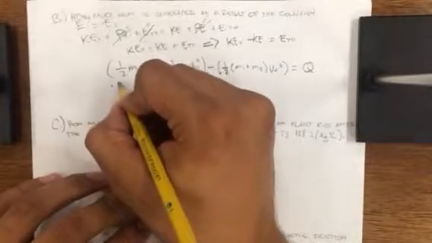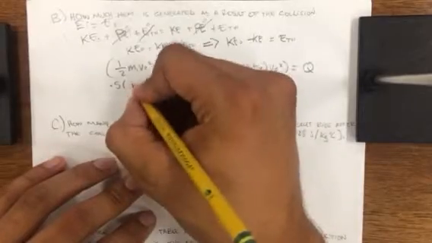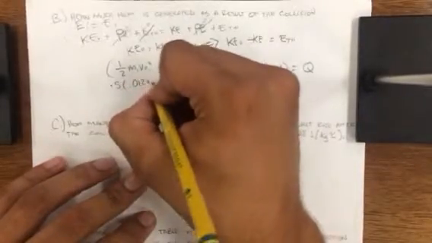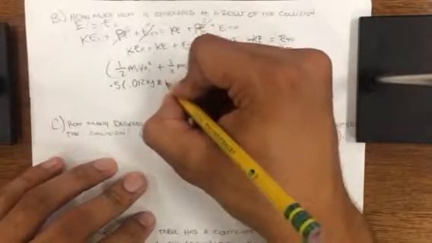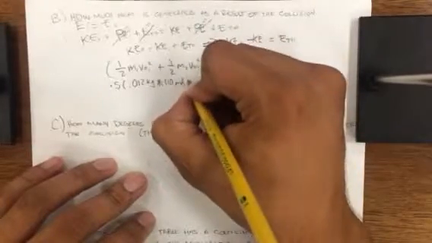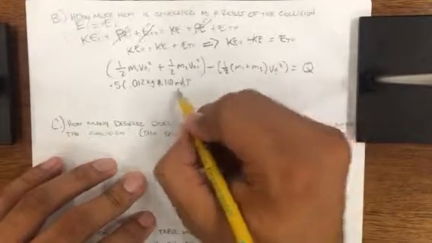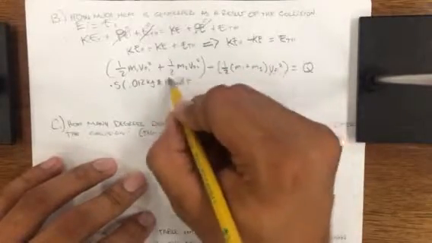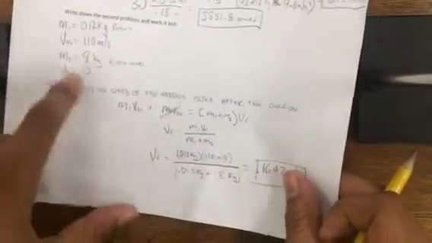This will be 0.5 times 0.012 kilograms times 110 meters per second squared. Oh, remember that this is 0 since the initial velocity of the block is 0. Remember on this side, the initial velocity of the block will be 0.